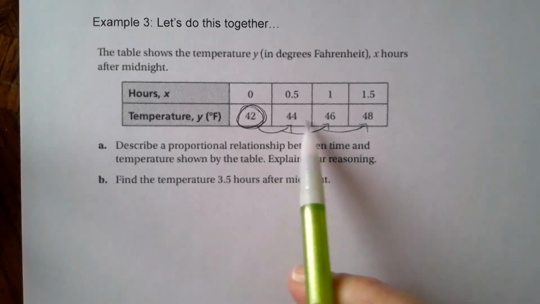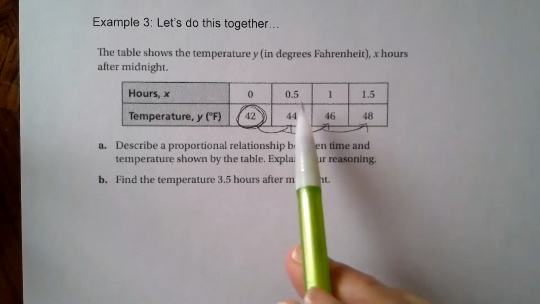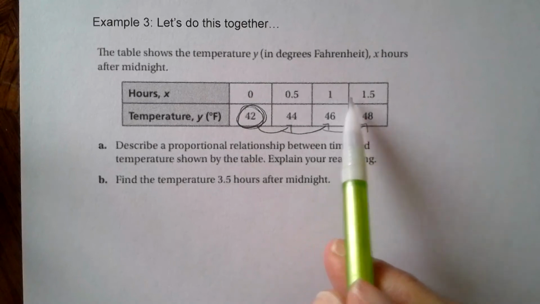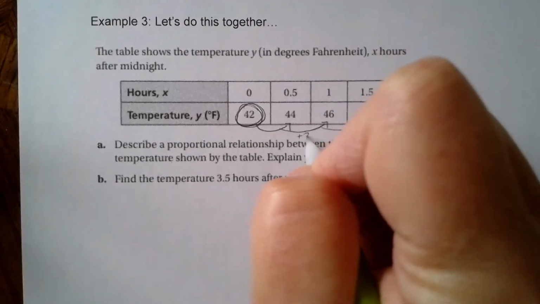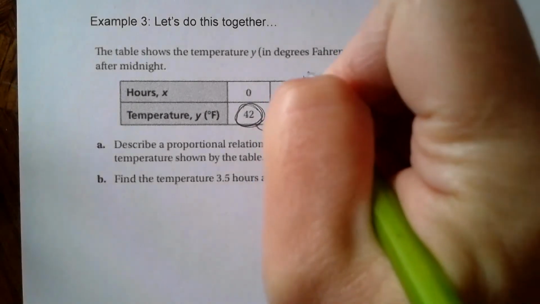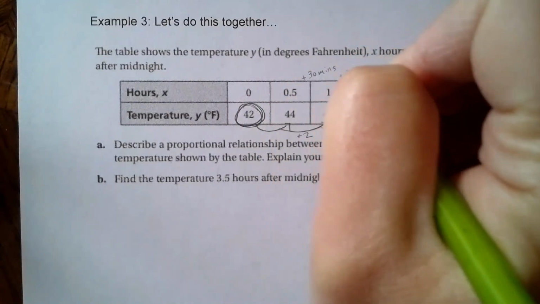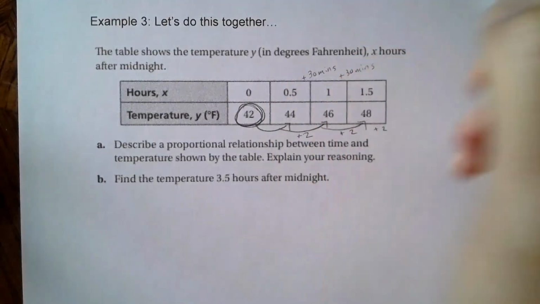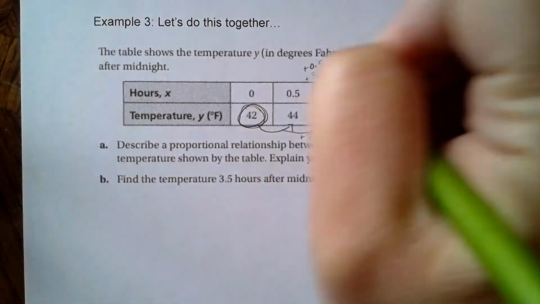Temperature is increasing how much? 2 degrees every what? Every half hour. So +2, +2, +2, and then here it's every 30 minutes, right? Or we would say every half hour.